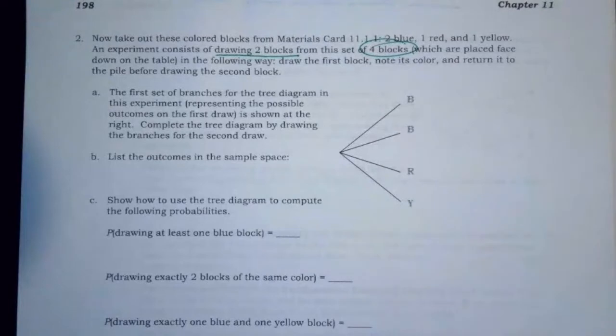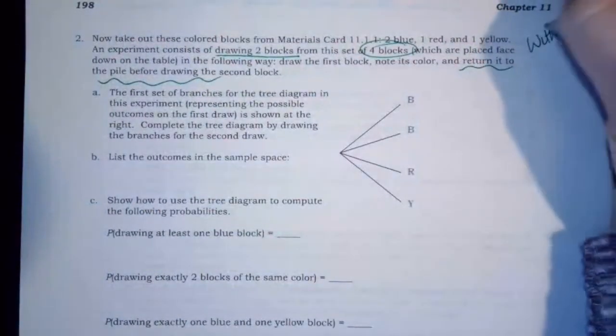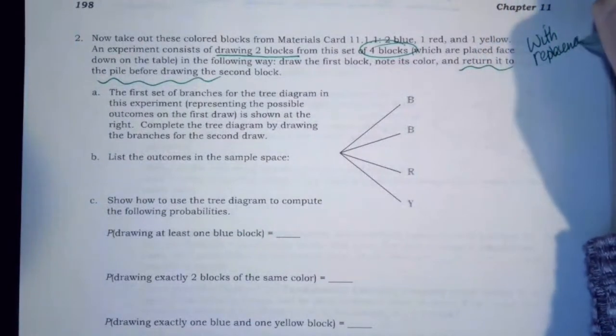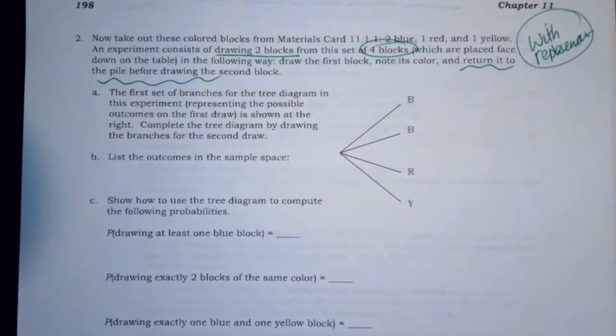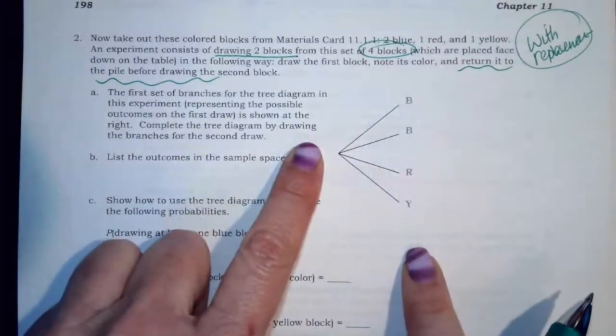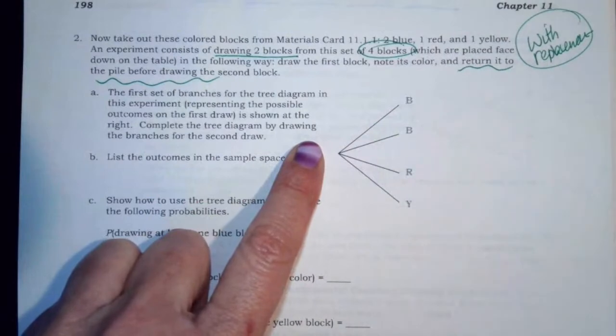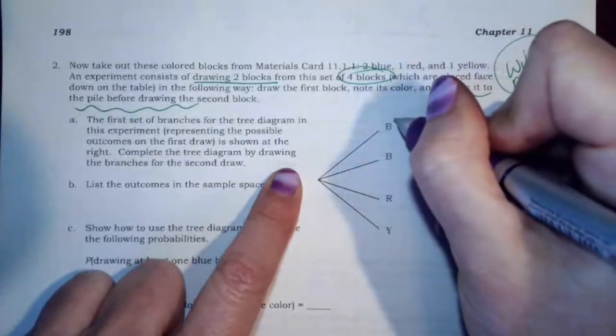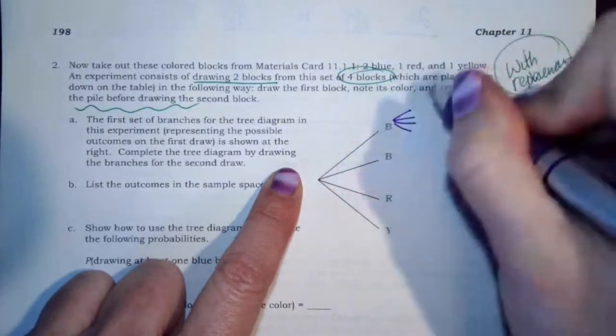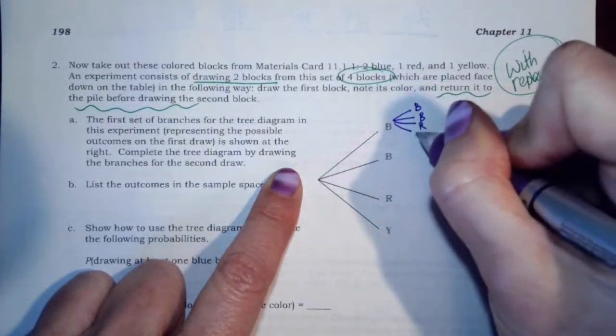Now, I make my first draw. I pick out my block. Where does it go? Does it go back in the jar or does it go off to the side? Return it to the pile. Now that's important because that means we are working with replacement. So for each draw, we have 4 blocks to choose from. So if I look at my first draw, these are the 4 blocks I have to choose from. To complete this by representing the second draw, I need to draw 4 more branches from each of these because I still have blue, blue, red, yellow to pick.